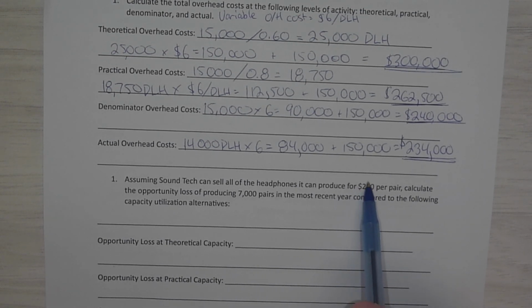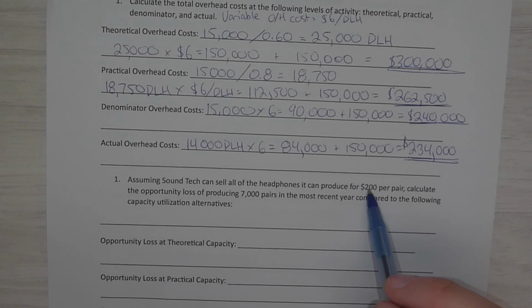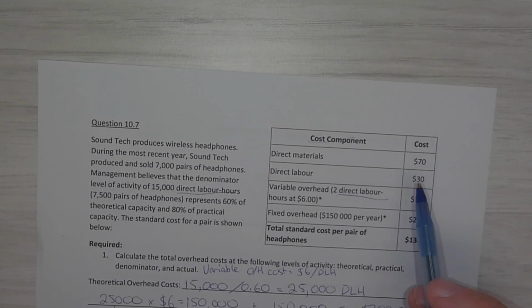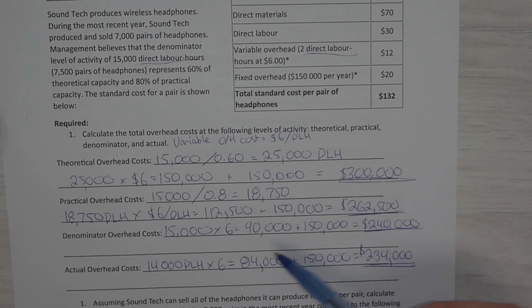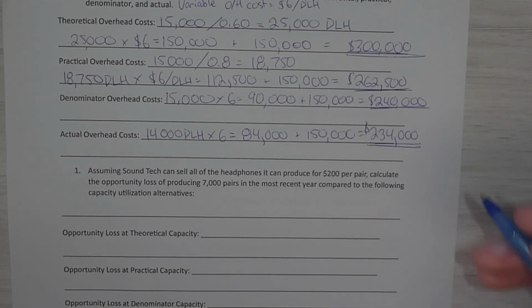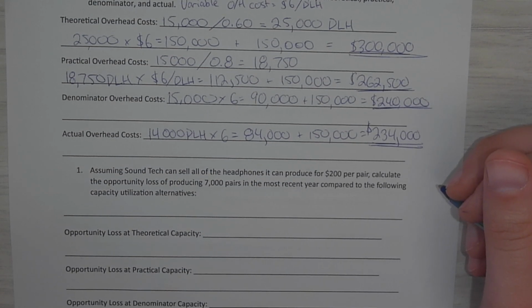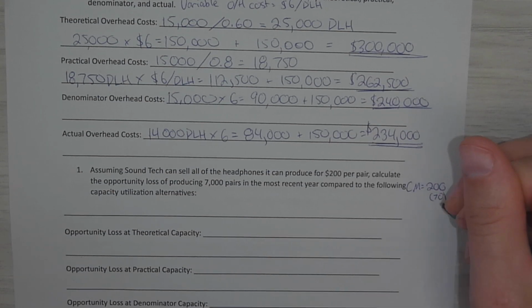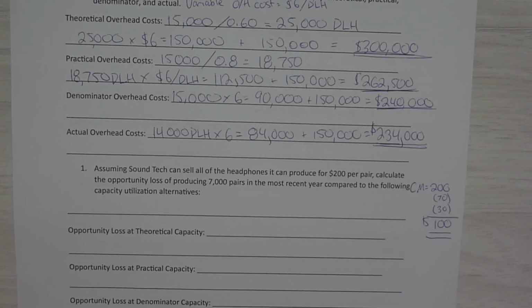So what we really want to know is, what is our contribution margin? Because this contribution margin is what actually matters, because we're going to deduct $100 off each pair, which would come from $70 direct materials and $30 direct labor. We're not going to include our variable overhead because we've actually already included it here, so we'll leave that out. So our contribution margin equals 200 minus 70 minus 30, which is $100. We can use that.